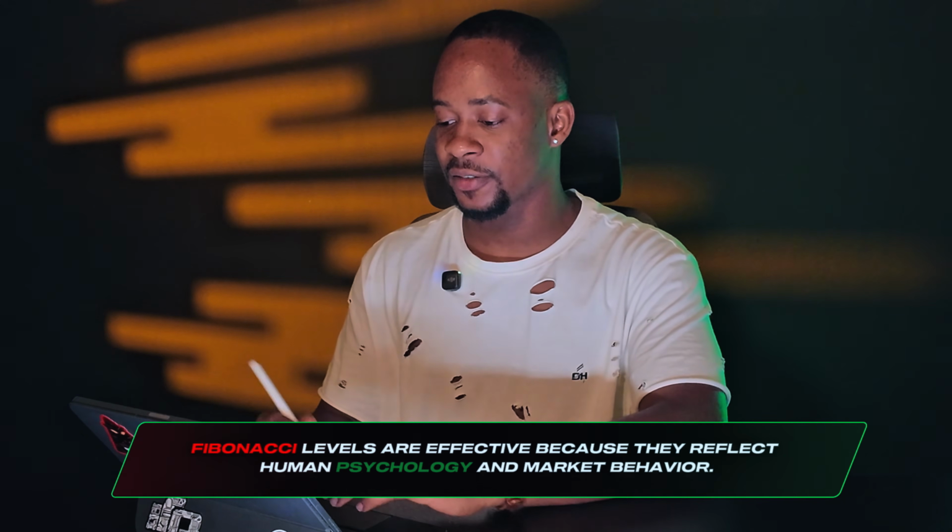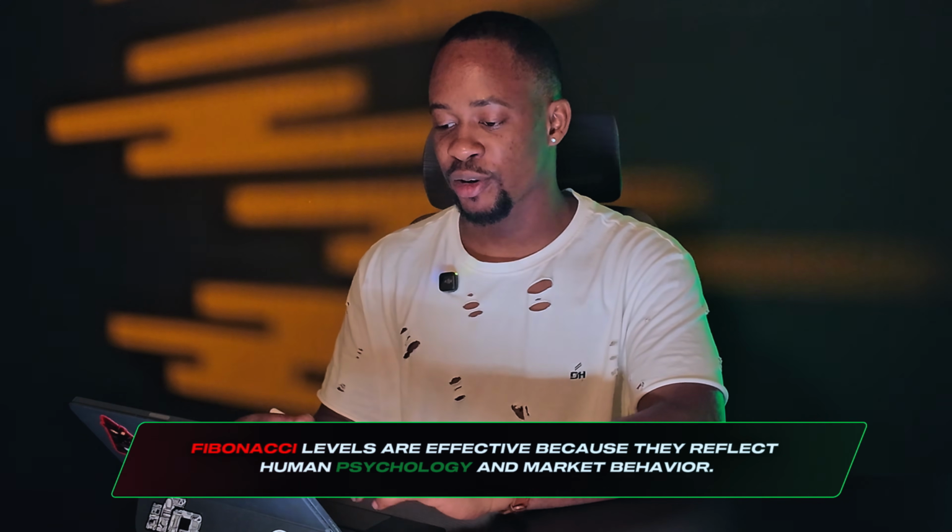Fibonacci levels are effective because they reflect human psychology and market behavior. Traders and investors often use these mathematically derived levels, creating self-fulfilling support and resistance zones, the 61.8% region, which is the golden ratio. For the Fibonacci levels, we have the 0.3 region, we have the 0.5 level, we have the 0.618 level, we also have the 0.7 retracement level, but we tend to only focus on the 0.5 and the 0.618 because it's a golden zone.